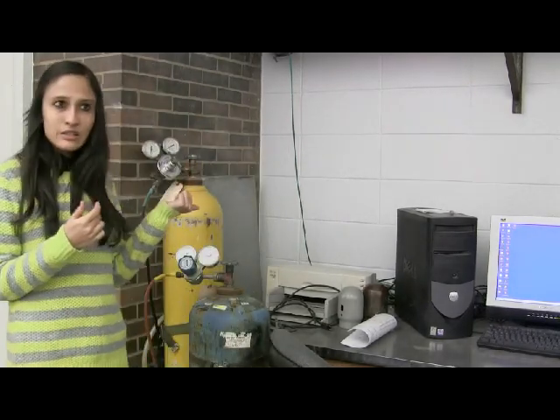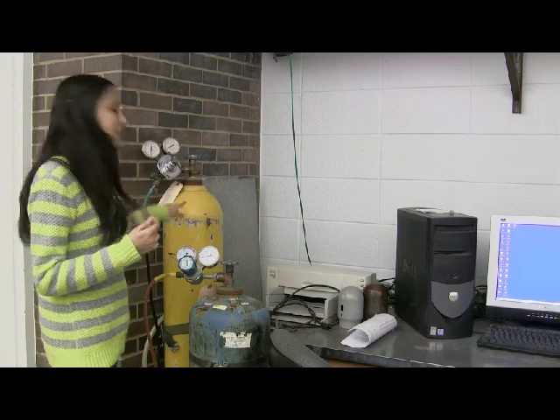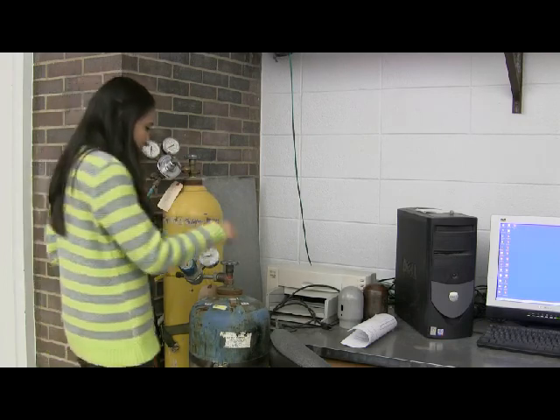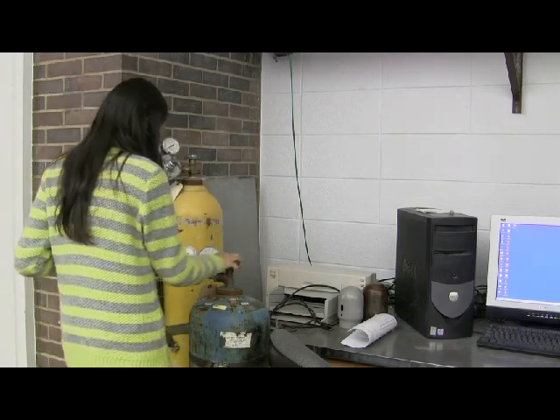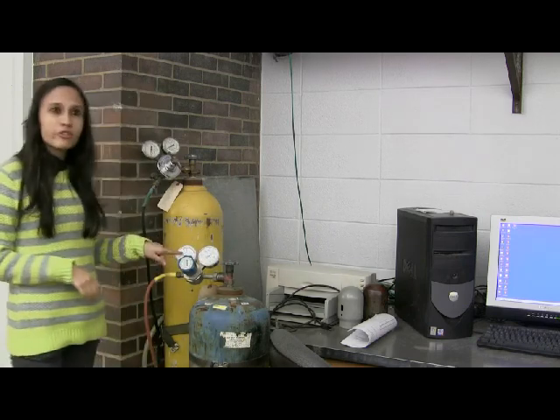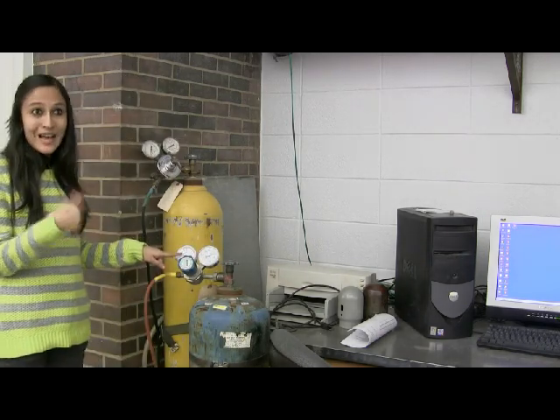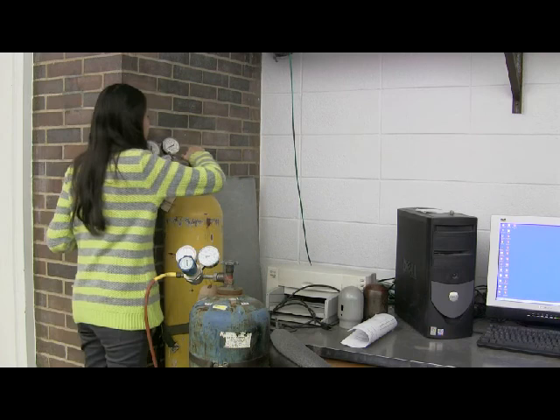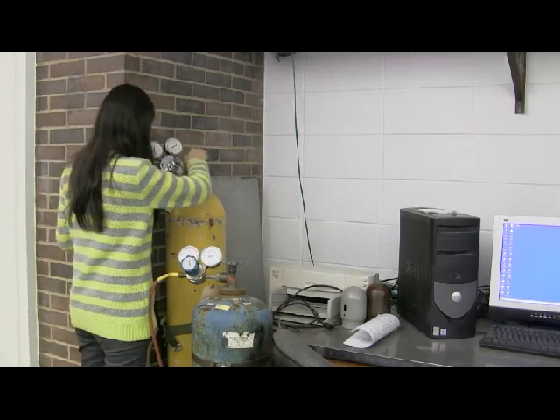Okay. So the first thing that we need to do is turn on the gas cylinder. This is acetylene and this is air. When you turn it on, it should be above 15 psi for acetylene, and for air, it should be above 50 psi.